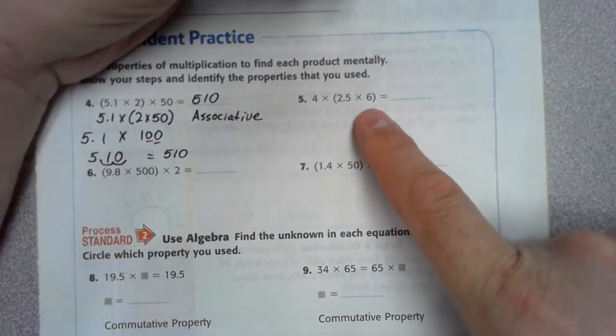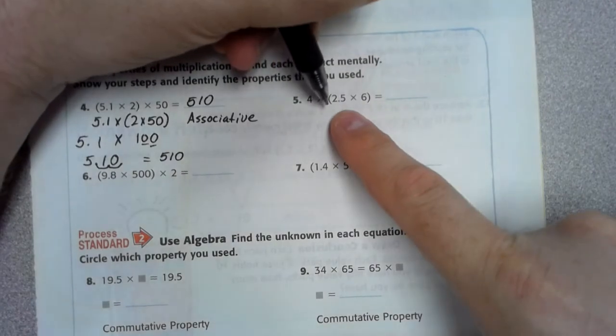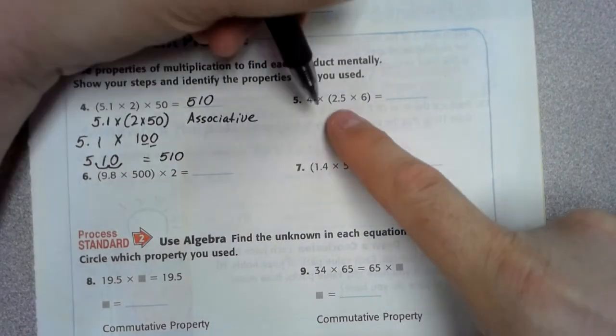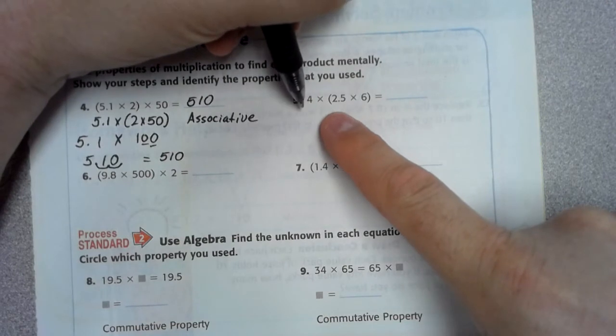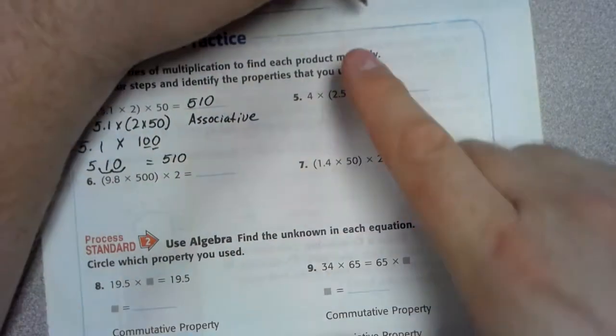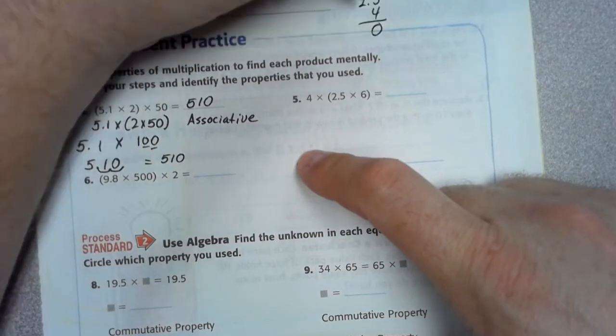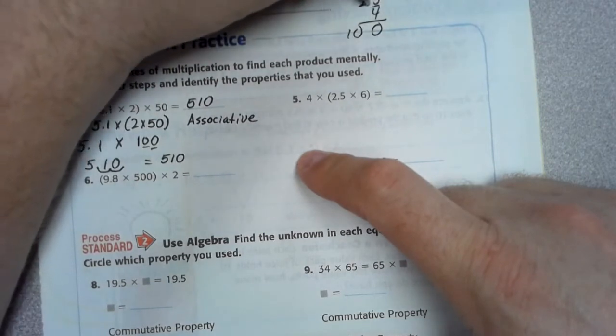Okay, so I look at some stuff here and I say, well, 6 times 4 is 24, but then I don't think I can multiply that by that. 2.5 times 4, hey, that's like 25 times 4, right? So I know 2.5 times 4 is 10.